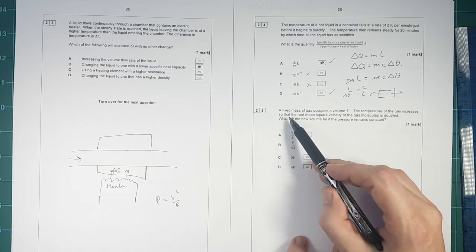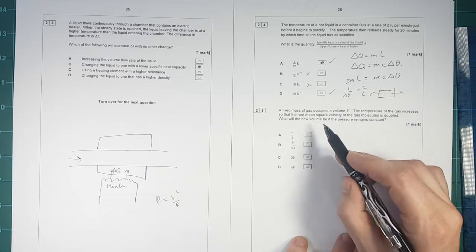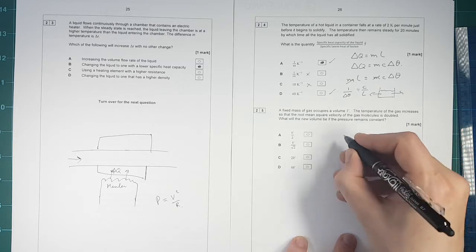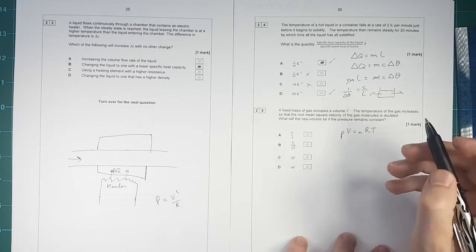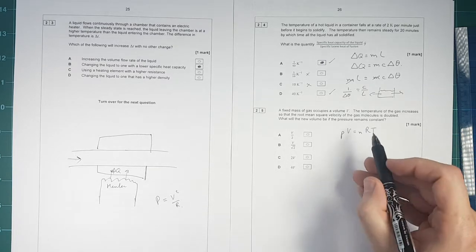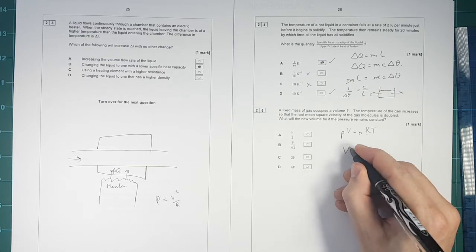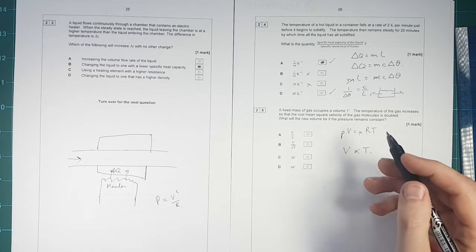Okay. A fixed mass of gas occupies a volume V. The temperature of the gas increases so that the root mean squared velocity of the molecules is doubled. So we're looking at PV equals nRT. What will be the new volume if the pressure remains constant? So that's constant, that's constant, that's constant. So V is proportional to T. So we just need to know what happens to the temperature.